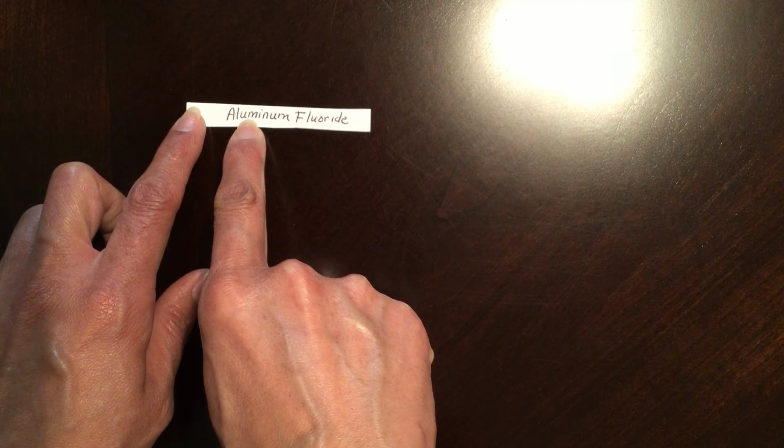Okay, let's get started. The first one that I'm going to do is called aluminum fluoride. Your first question is: is aluminum a metal or a non-metal? Like I said, we're going to start off with ionic, but that's the first thing you want to ask yourself whenever you're writing a formula or writing a name, okay? I'm going to look to see where aluminum's at. I know it is a metal.